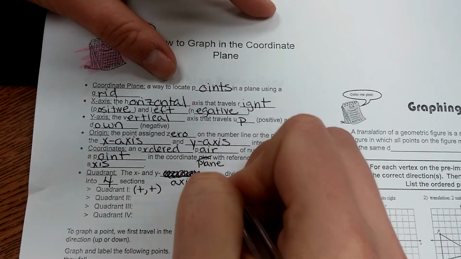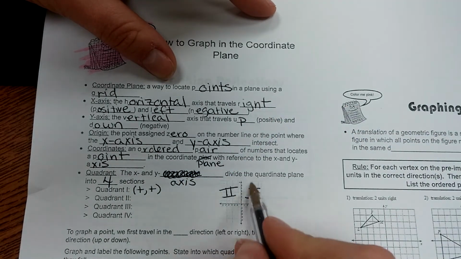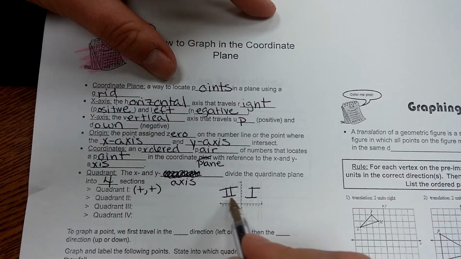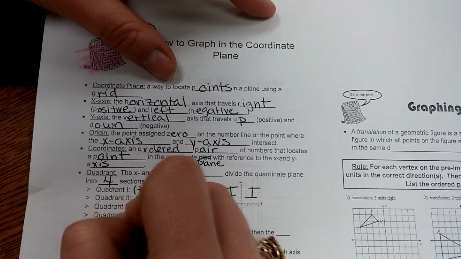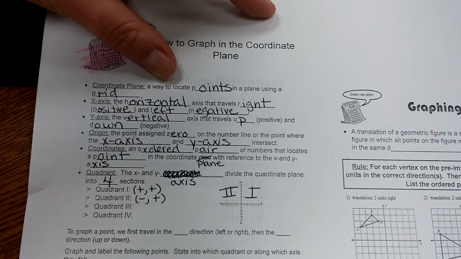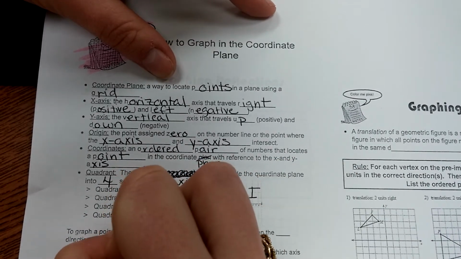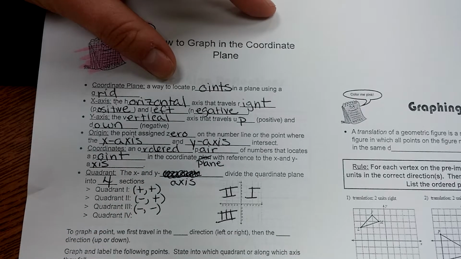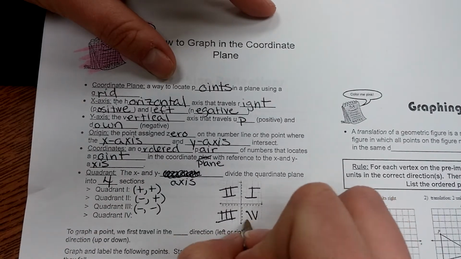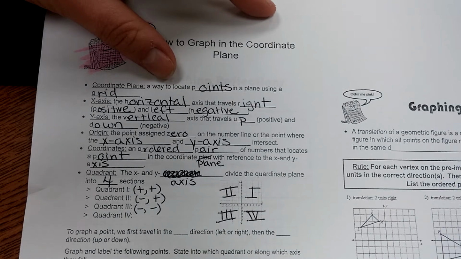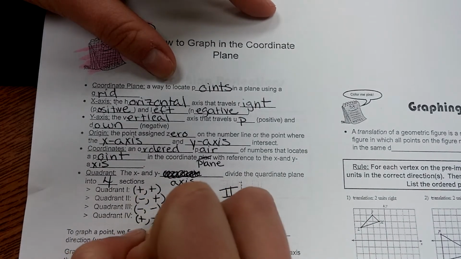Quadrant 2, we're going counterclockwise. It travels in this direction, makes a C. Quadrant 2, this is where x is negative but y is still positive. Quadrant 3, that's where everything is negative. And quadrant 4, and this is where x is positive and y is negative.